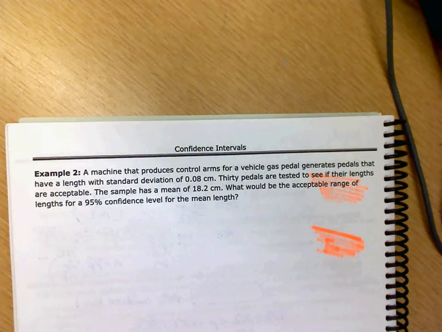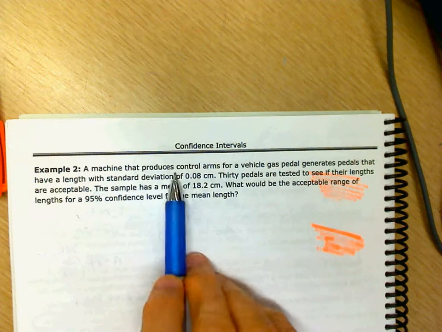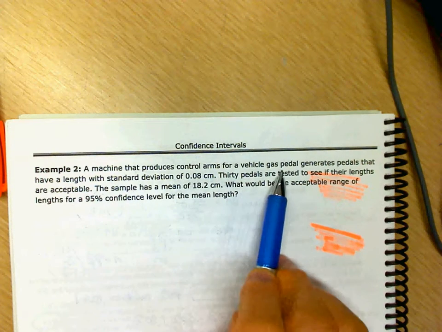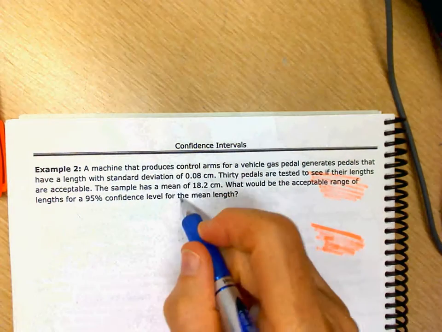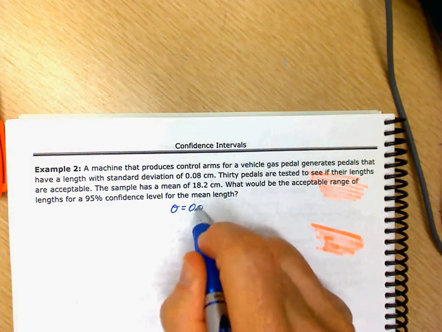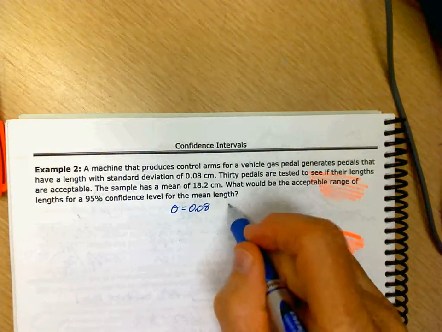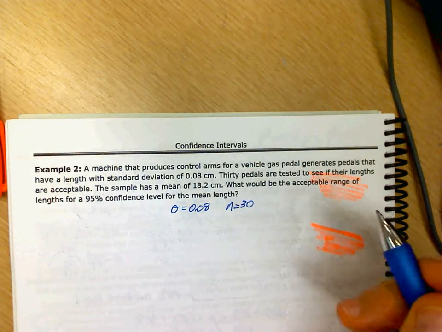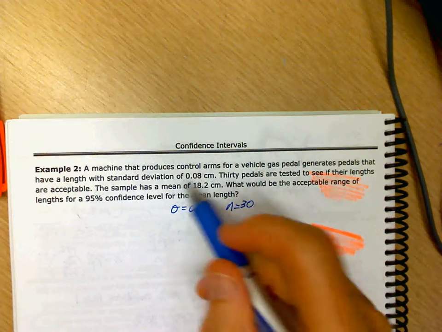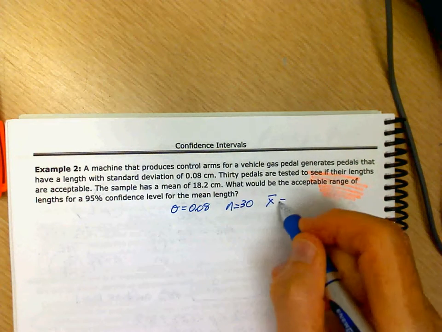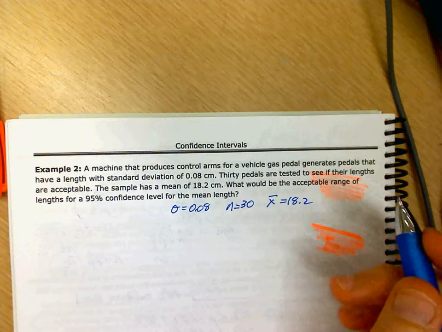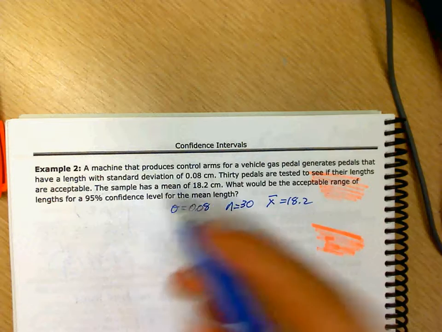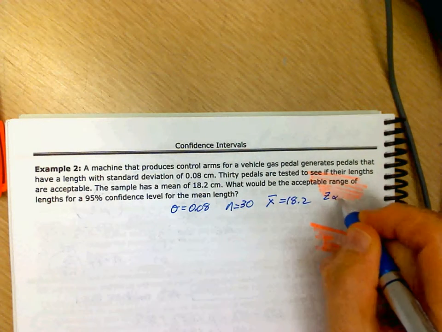Okay. A machine that produces control arms for a vehicle gas pedal generates pedals that have a length with the standard deviation of 0.08. 30 pedals are tested to see if their lengths are acceptable. The sample mean was found to be 18.2. What would be an acceptable range of lengths for a 95% confidence level? So Z, if we're using 95%, that's going to be 1.96.